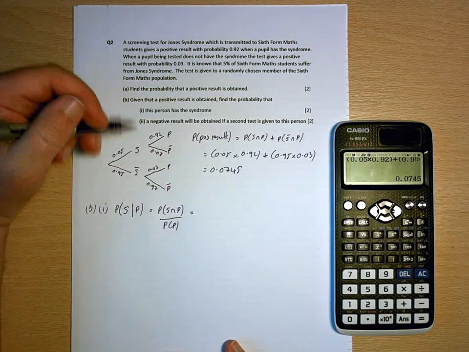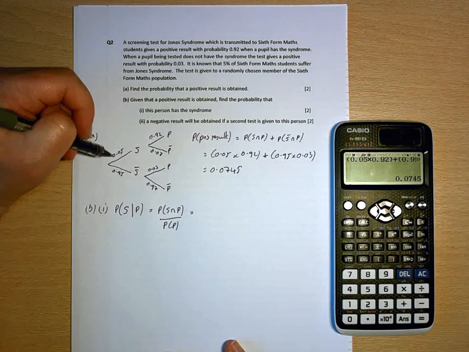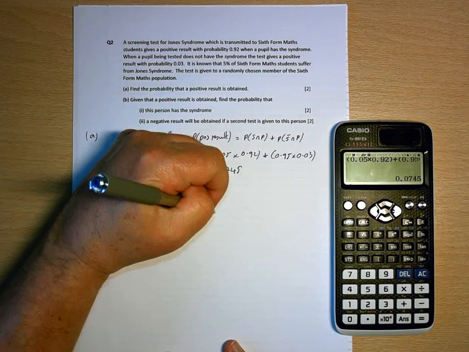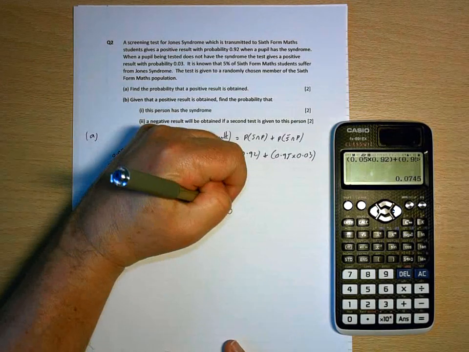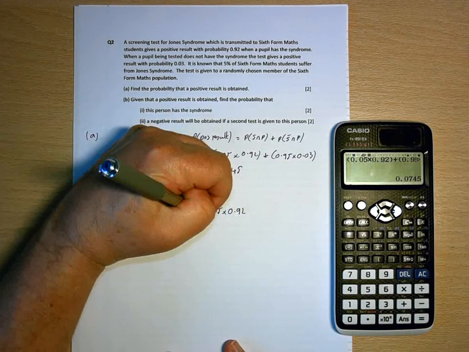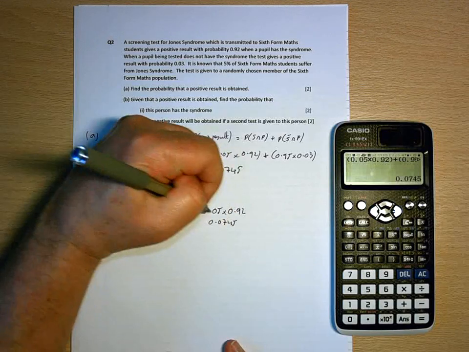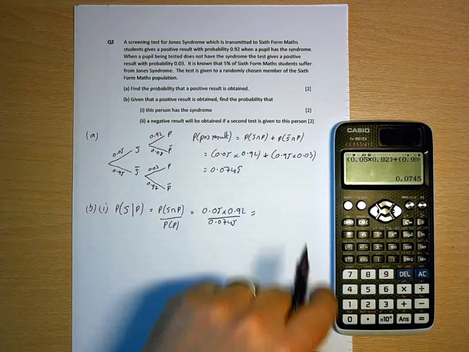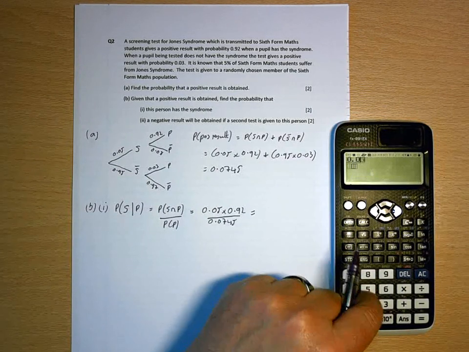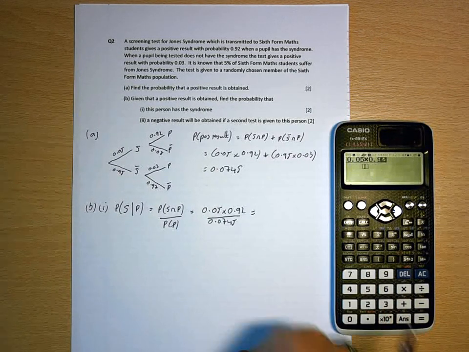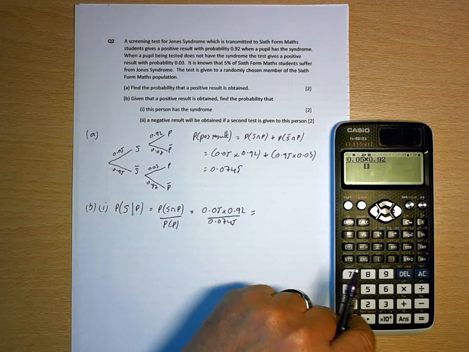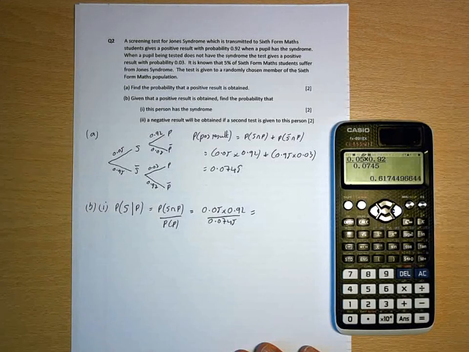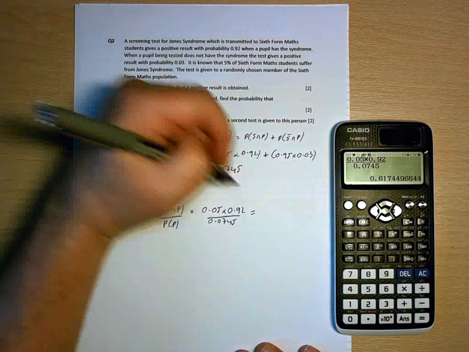Probability of having syndrome and positive will be 0.05 times 0.92, divided by your answer to part A. So 0.05 times 0.92 over 0.0745, which is 0.6174.